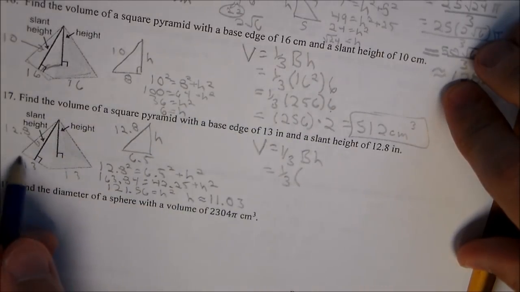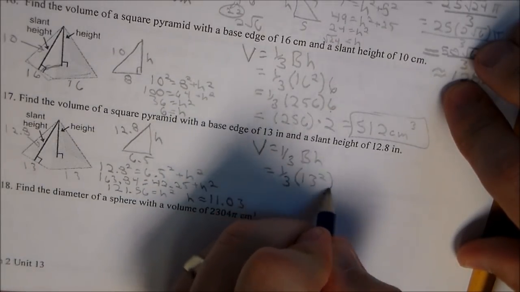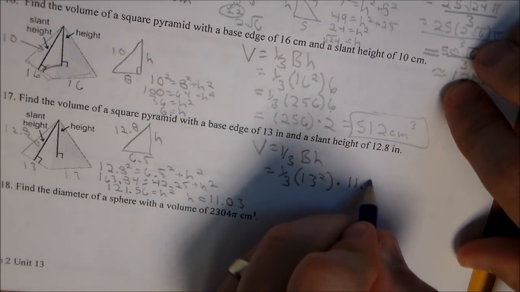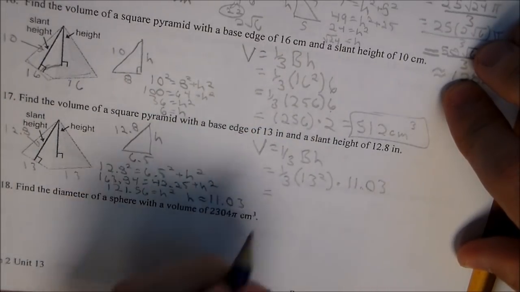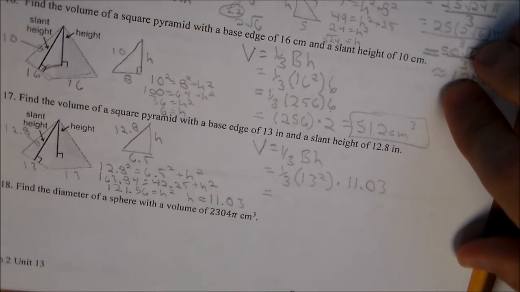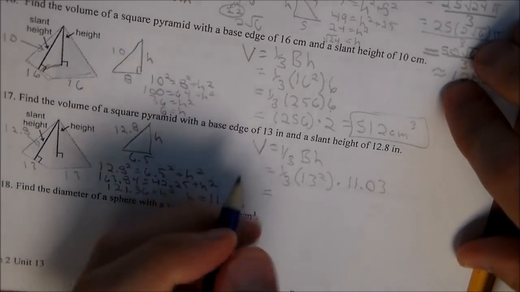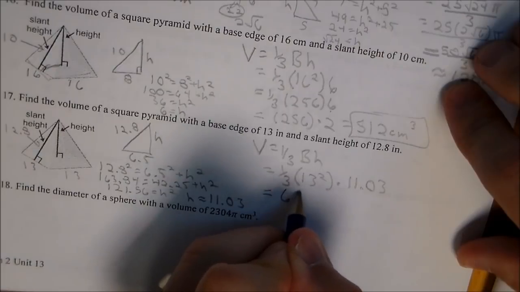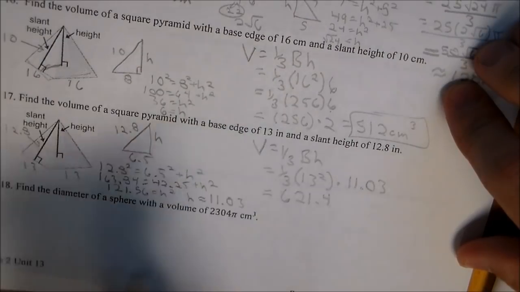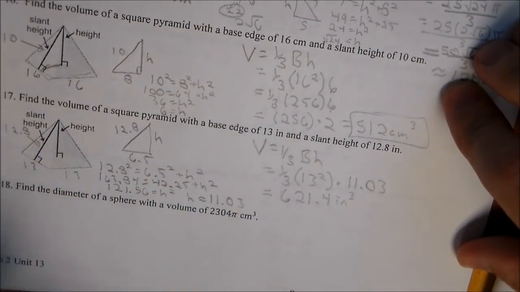So 1/3 13 squared times 11.03. So 13 squared is 169. Let's multiply that by 11.03. And then divide all of that by 3. And we get an answer of about 621.4 inches cubed.